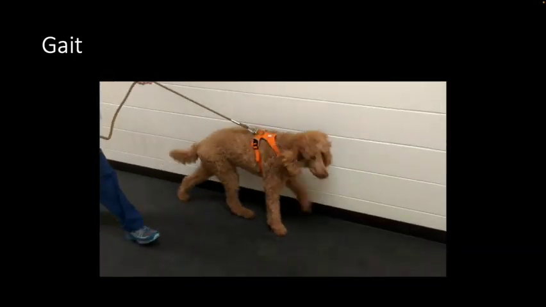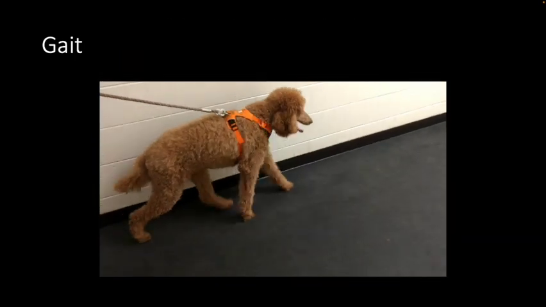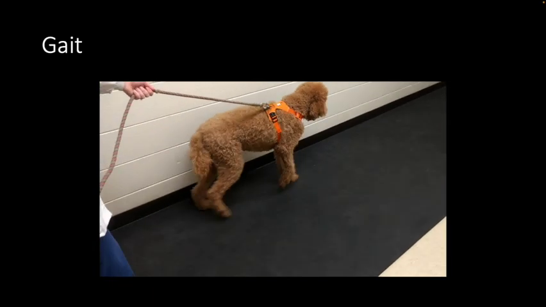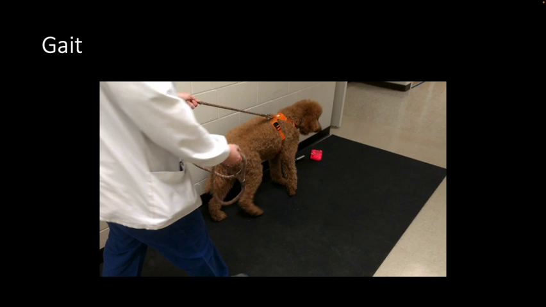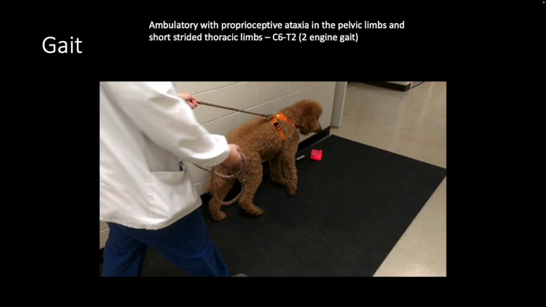This is a shorter video, so replay it if needed, but the key takeaway here is that thoracic limb stride length is shorter than the pelvic limbs, what is often referred to as a two-engine gait. This is a patient that would localize as C6, T2 myelopathy.